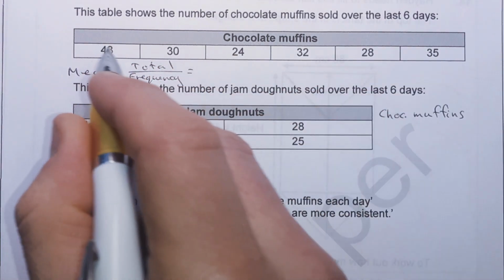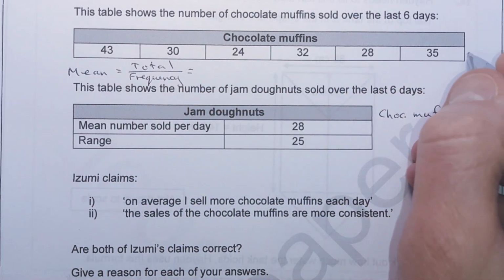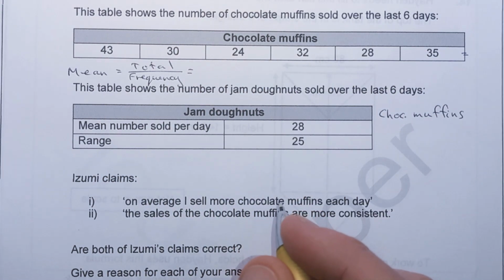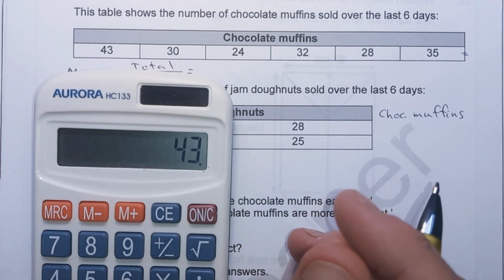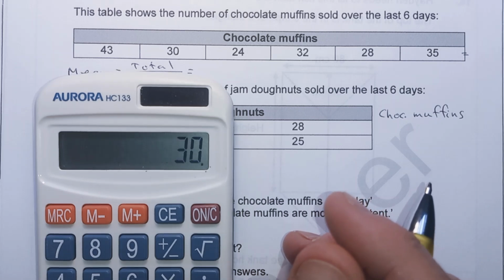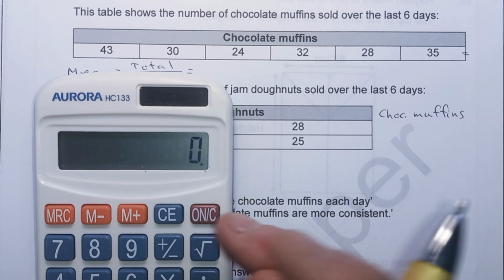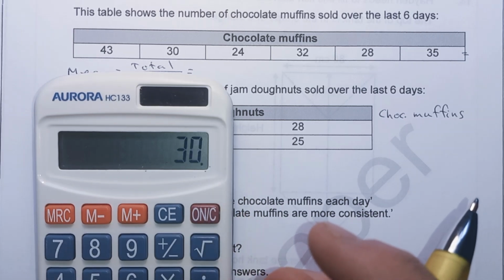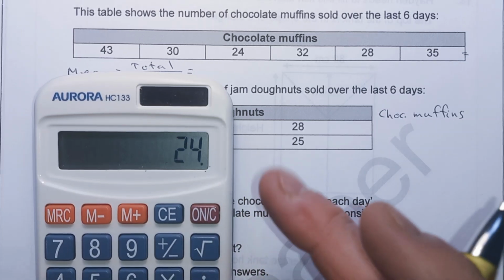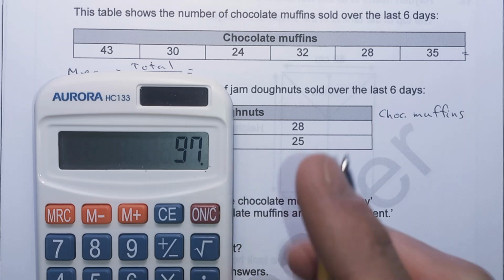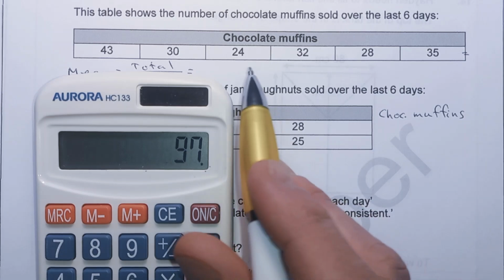So our total, 1, 2, 3, 4, 5, 6 of these, we just need to add them all together. 43 plus 30 plus 24. And that's why it's good to check what's going in your calculator, so you can do some mental checks while you're going along.